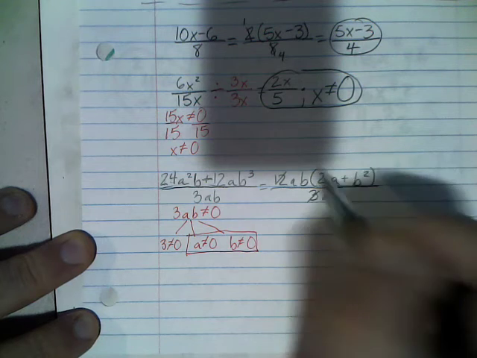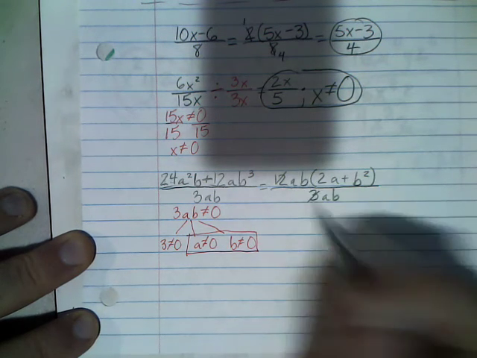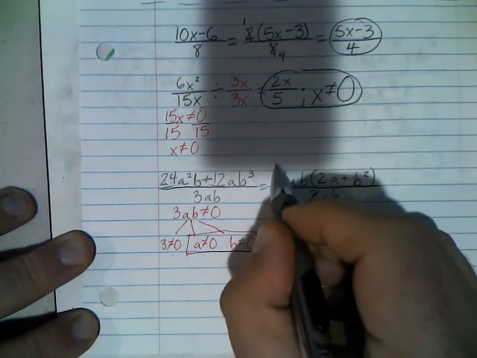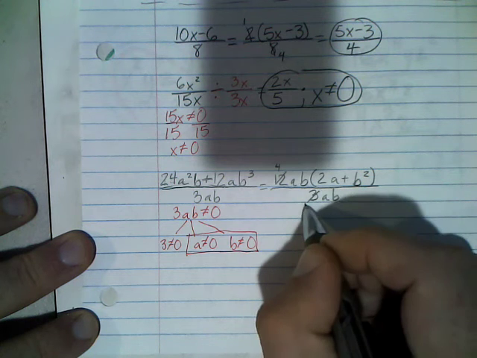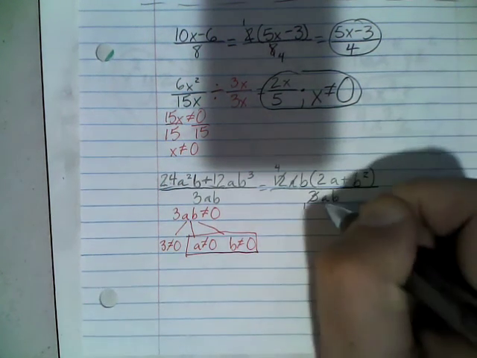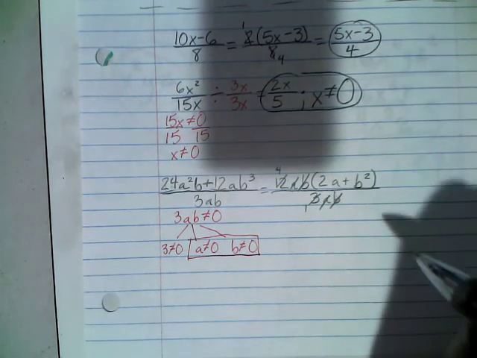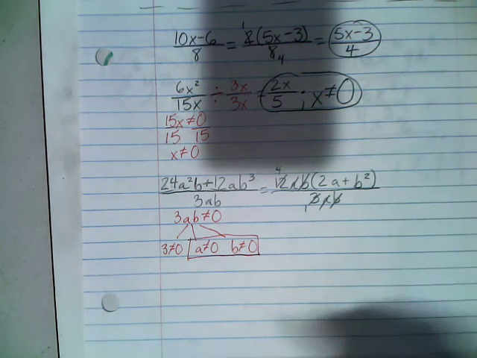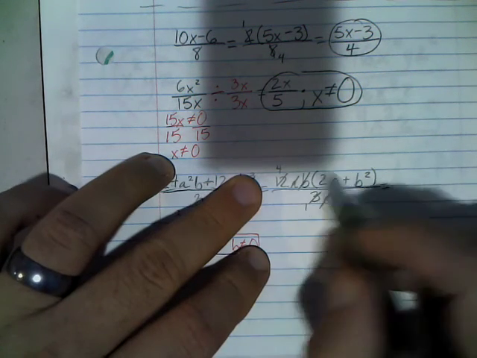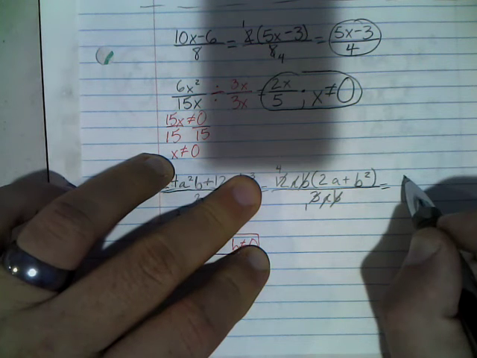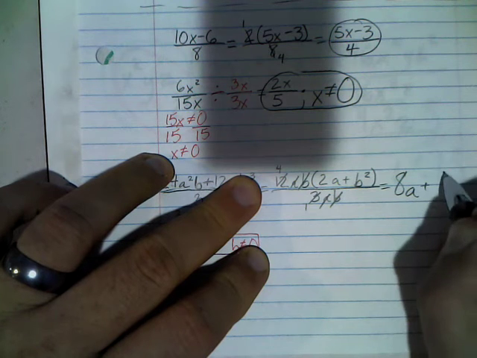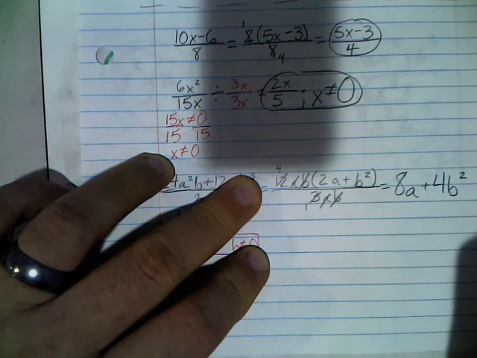Well, 12 and 3 can now reduce because this is now multiplication outside the parentheses. So it's multiplication times parentheses. So 3 goes into 12 4 times. 3 goes into itself once. Now the a on top will cancel the a on bottom. The b on top will cancel the b on bottom. So with all ones on bottom, this is basically going to be like a whole number. So I'm going to have 4, and let's go ahead and distribute this 4 back in. So 4 times 2 will give me 8a plus 4b squared.